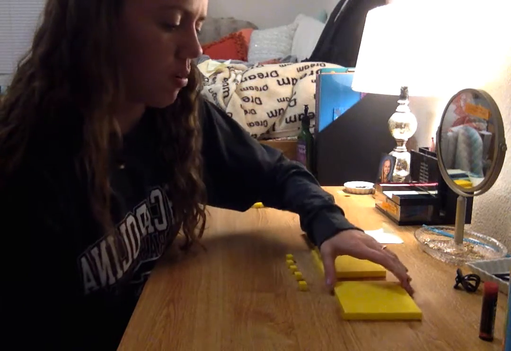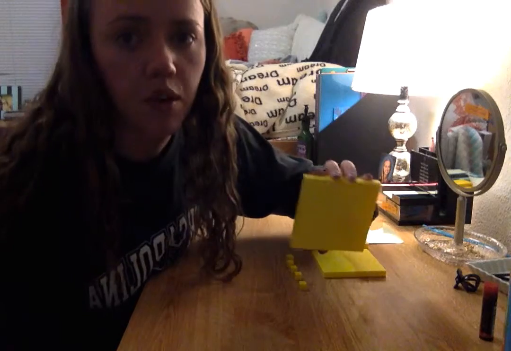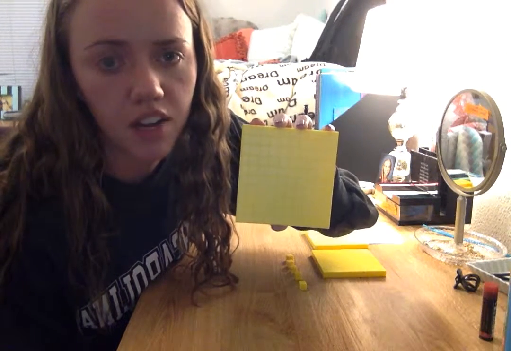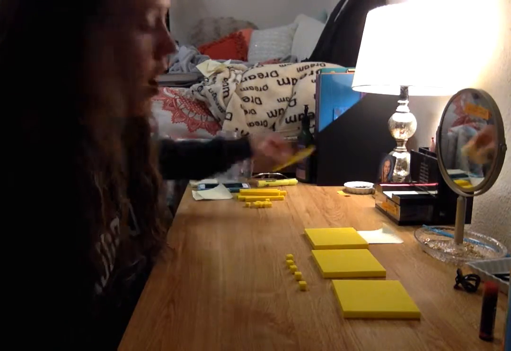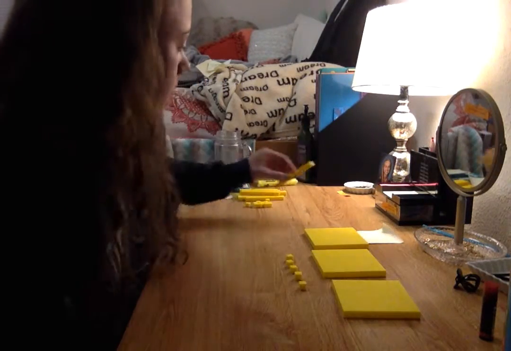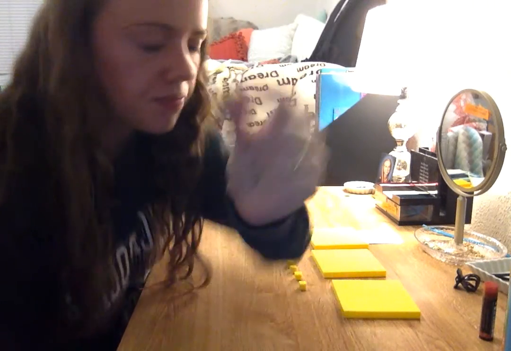Okay, so I'm going to start off by saying what represents what. This is the block, and it represents 100. The rod represents 10, and the smaller cube represents 1.